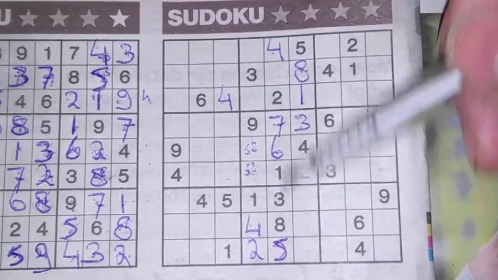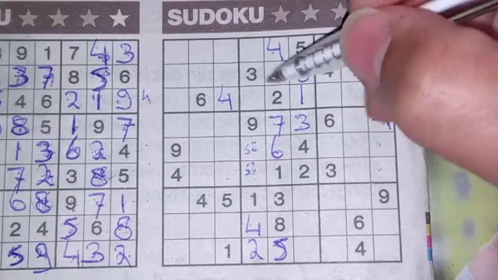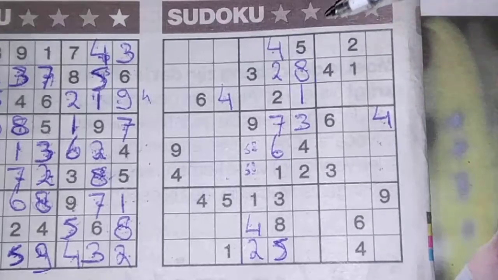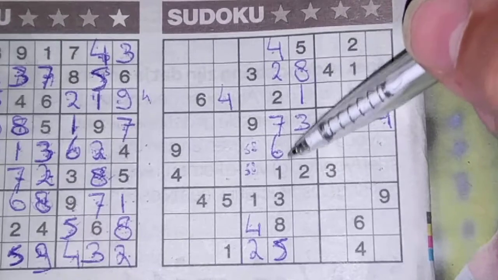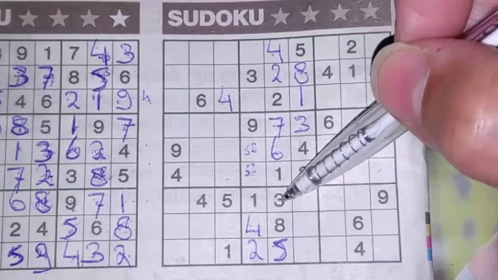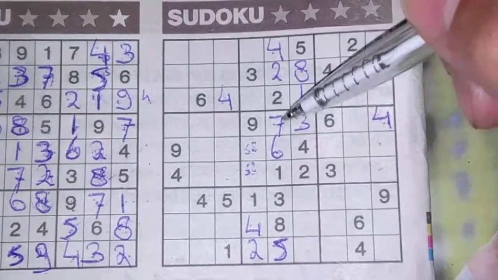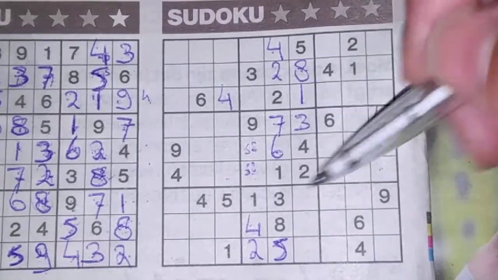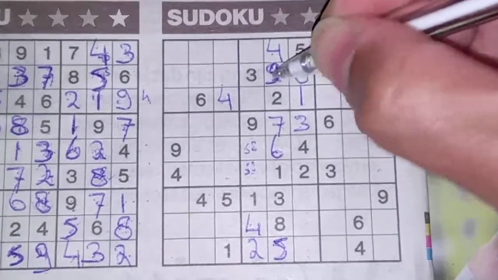1 box left in the middle column. For the number 2, 2 is missing, yes. These 2 numbers of this big square, 1, 2, 3, 4. Oh, double 2. Oh, not good. 1, 2, 3, 4, 5, 6, 7. This should be 8. This should be a 9. Yeah, this should be the 9.